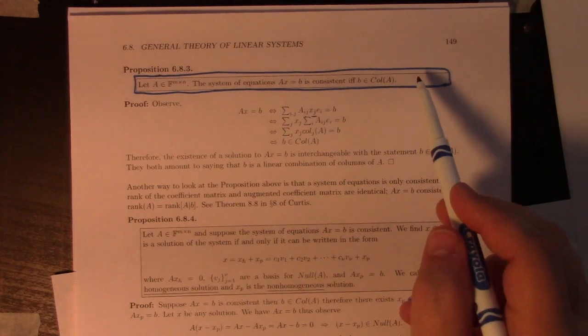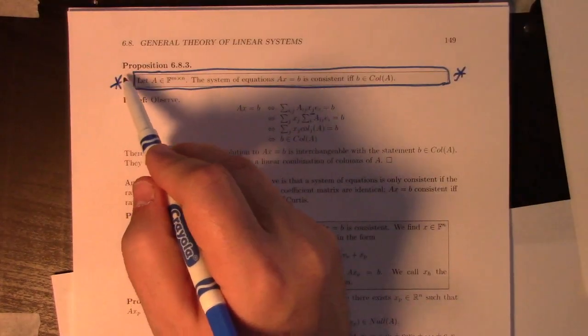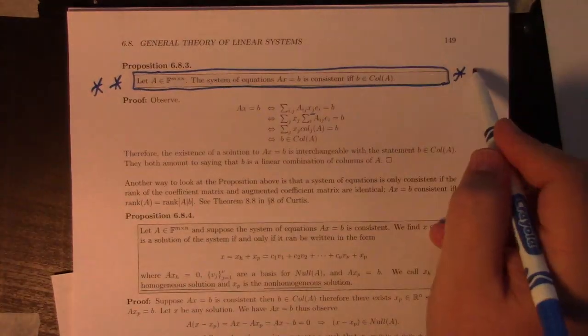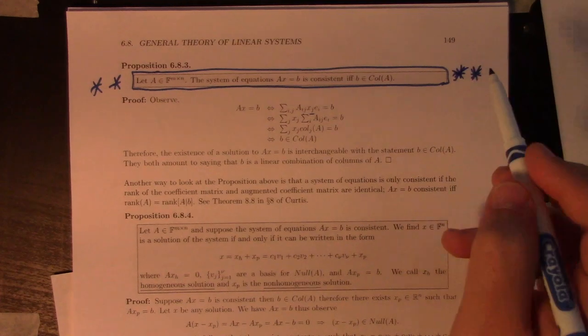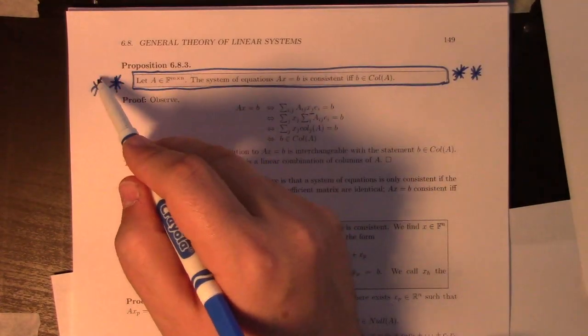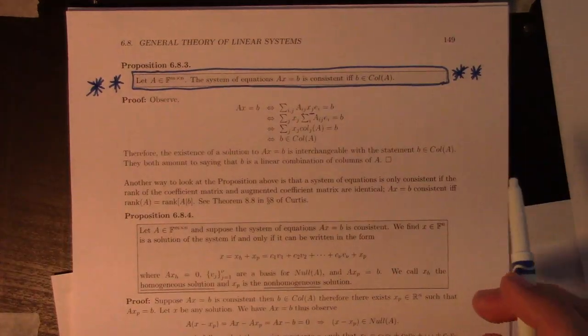This is something that you definitely need to know. What does it mean for the column space of A? If the inhomogeneous term is in the column space, then we can solve the system. If it's not, then we're out of luck, right?